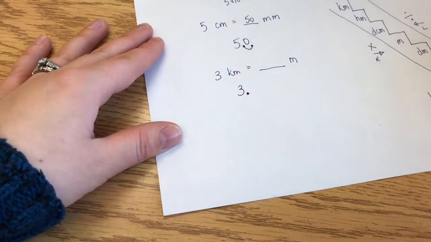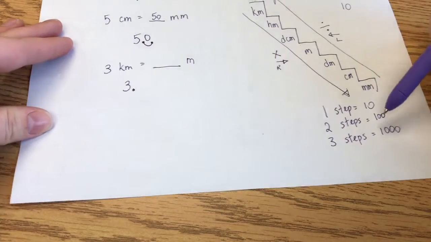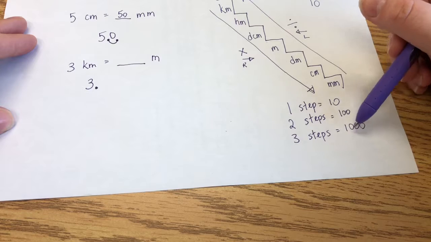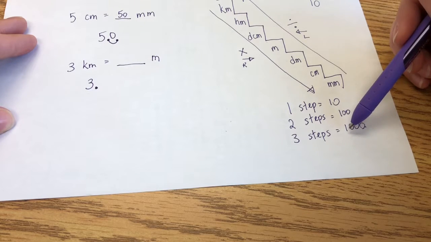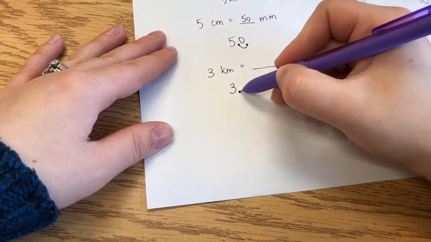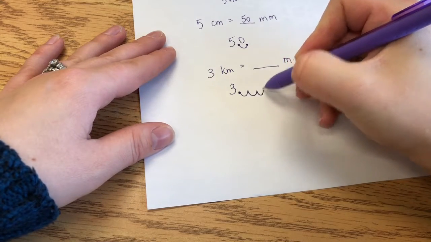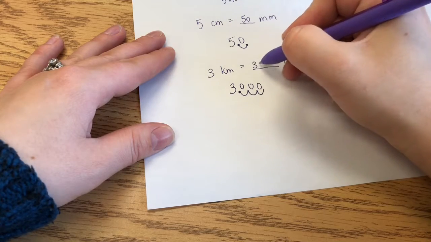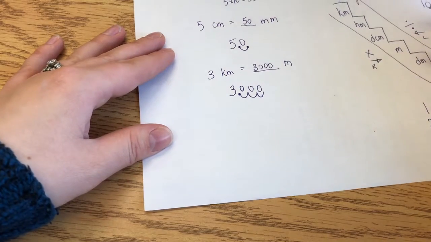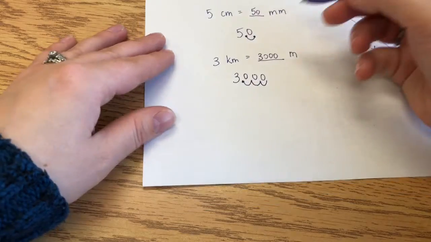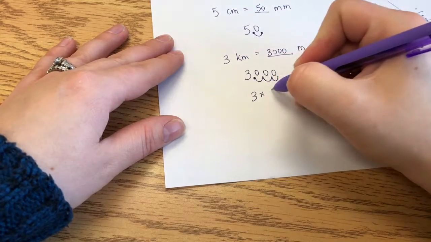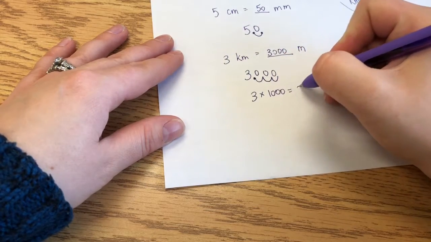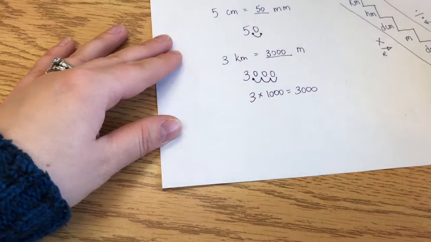There's our imaginary decimal, and we are going to slide it 3 spots, because there are 3 zeros. 1, 2, 3. So we come back here. 1, 2, 3. Fill those holes in with zeros, and so 3 kilometers equals 3,000 meters. And we can check our work, because we really just did 3 times 1,000, which is 3,000.